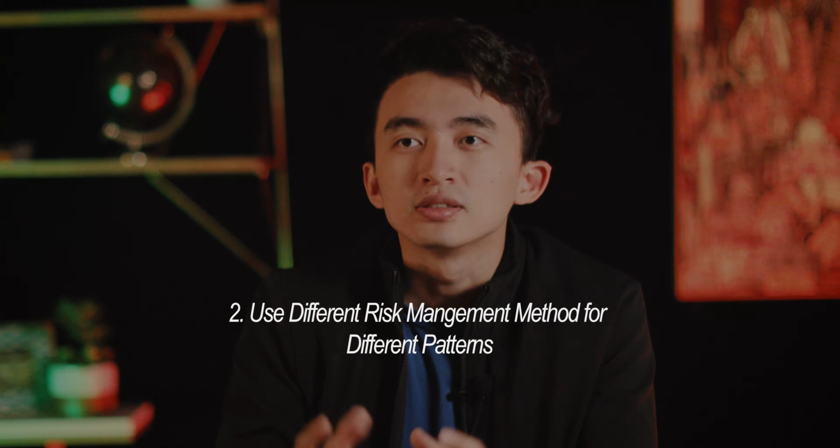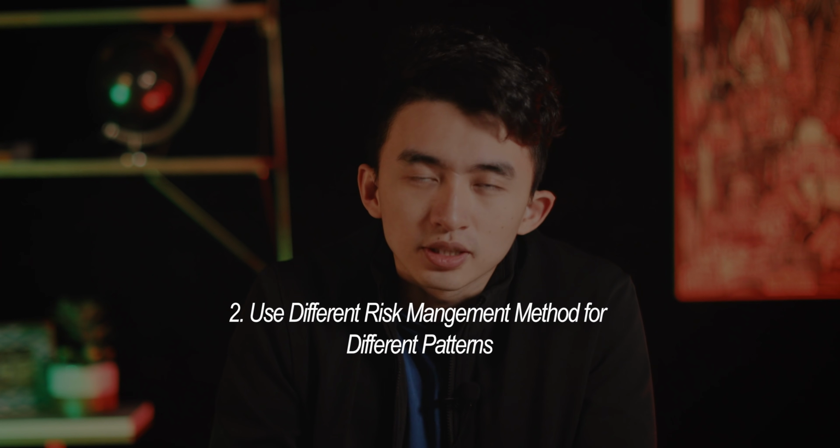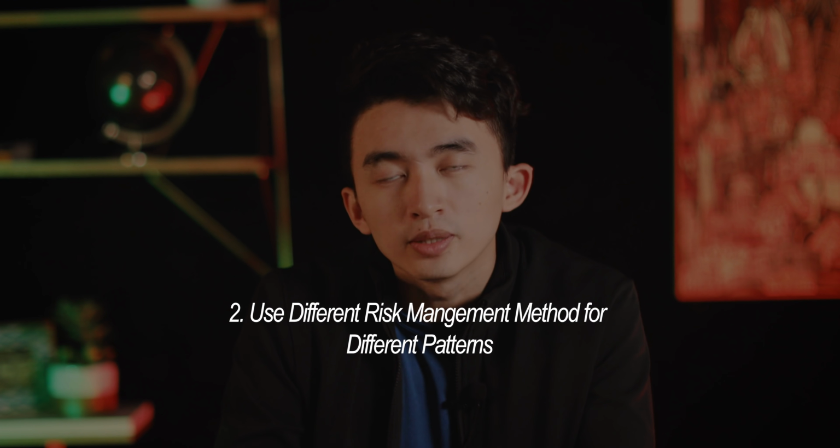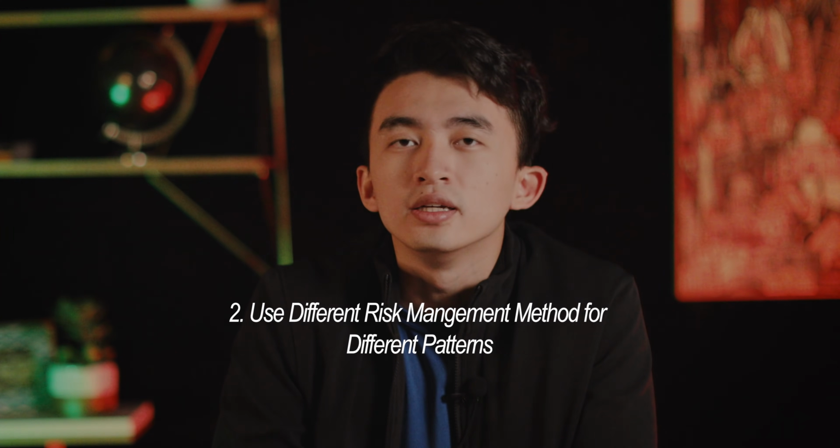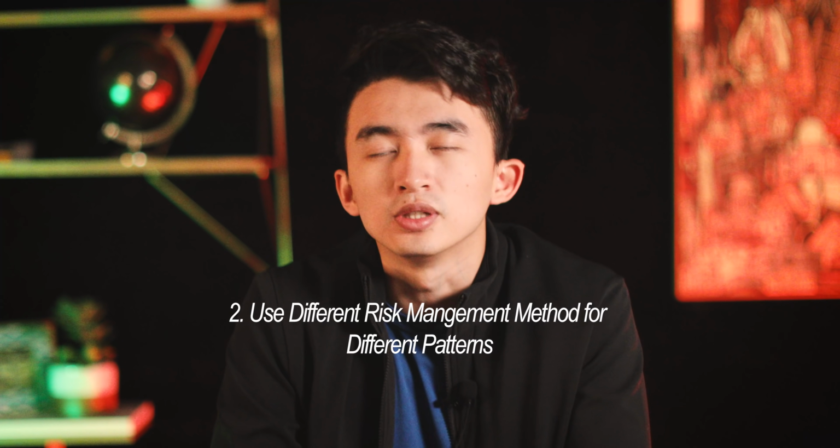Second one, once you have many patterns, you can build a risk management system on different patterns. As I said, you can size in much bigger into a ticker that has an 85% winning percentage. You can size in smaller into a pattern that only has a 60% winning percentage.